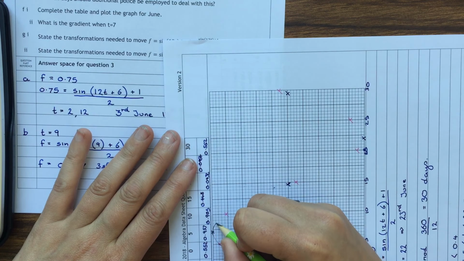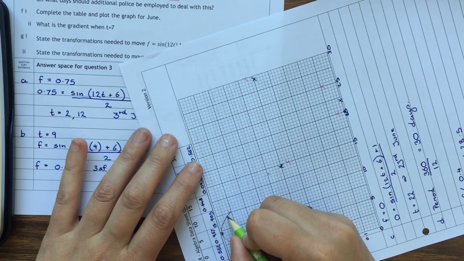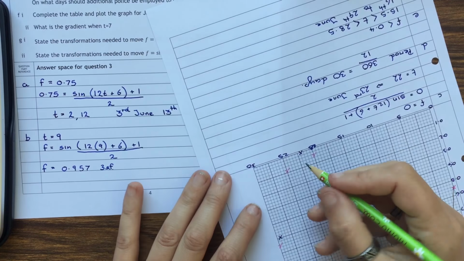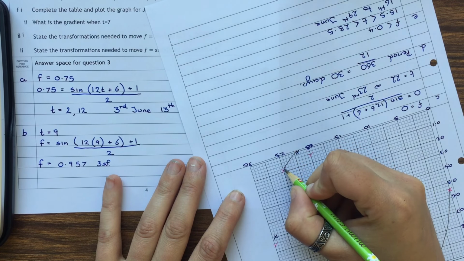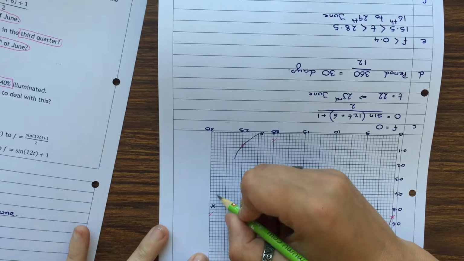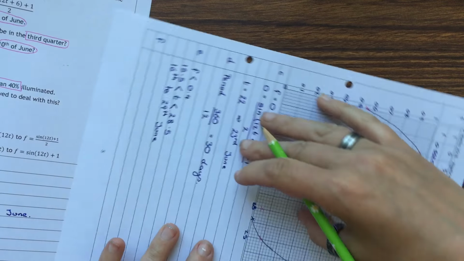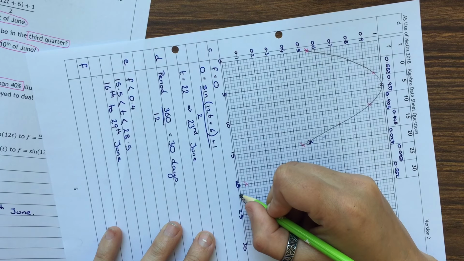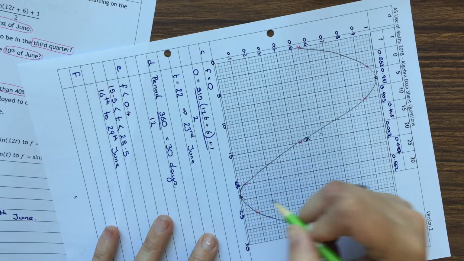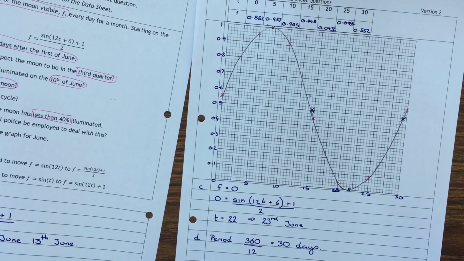You may well find, just because of biology and the fact that wrists move that way, if you turn your piece of paper, you stand a better chance of getting a smooth curve than you will if you try and do it the other way up. Okay, so one approximately smooth curve.